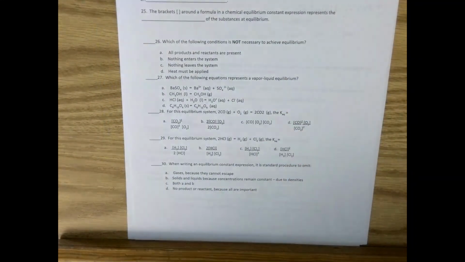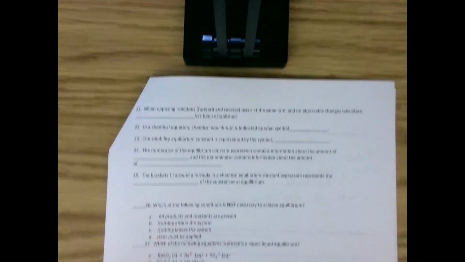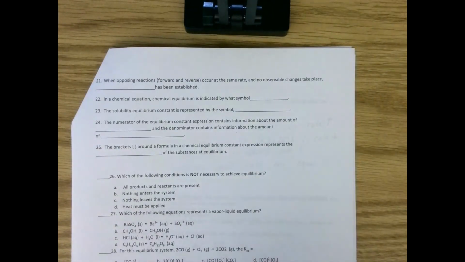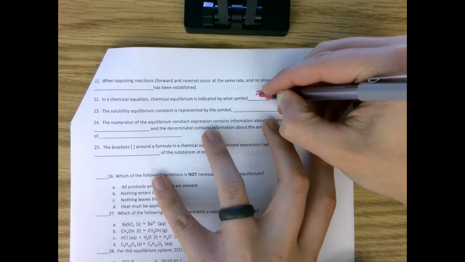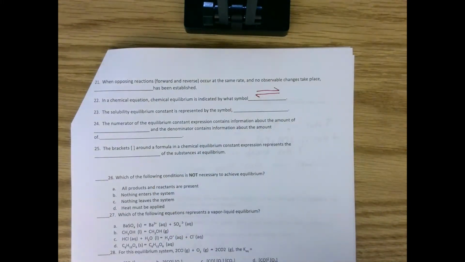You probably had no issues with these. 21 is equilibrium. 22 is the double arrow. 23 is just KSP, or just K if you want to write it. The numerator of the expression is a representation of products or reactants. What goes on top? Products.